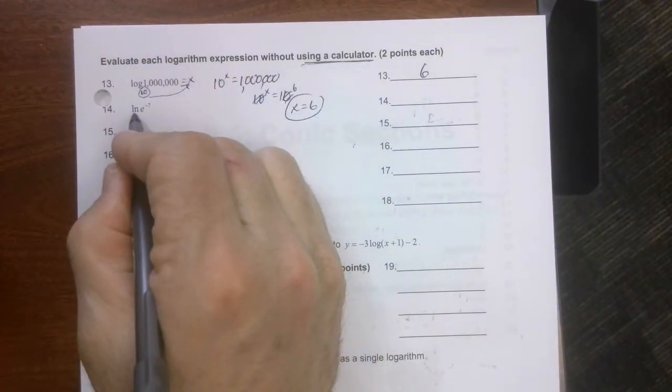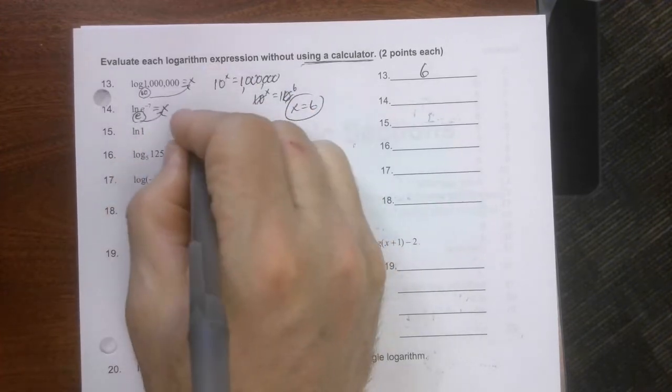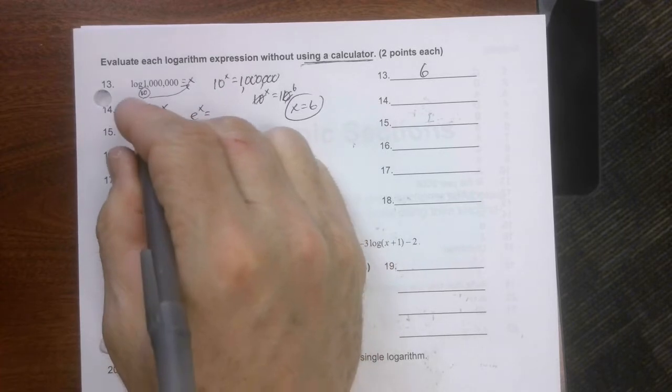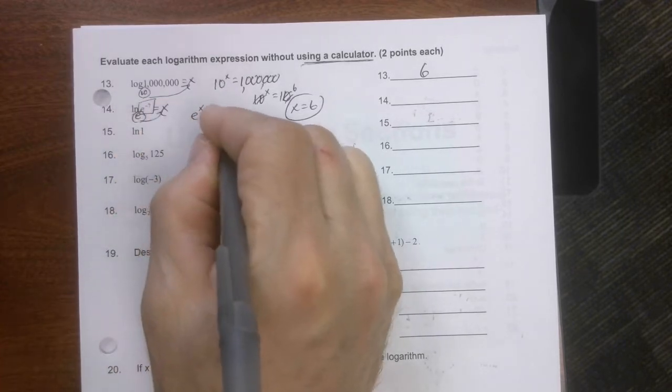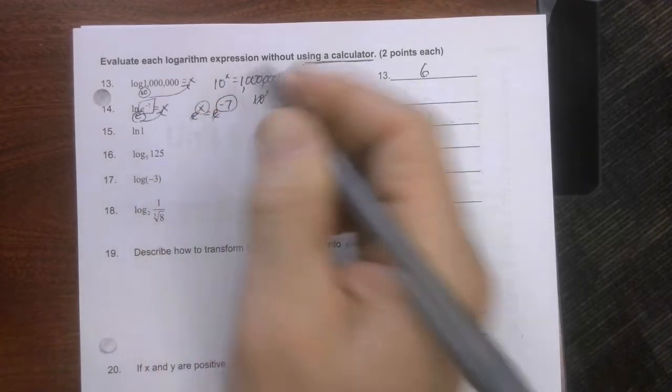This here, when you see the natural log, you know there's an implied base e. Then you go from here to here. E to the x equals whatever's in that spot. E to the negative 7, so the bases drop off. X equals negative 7.